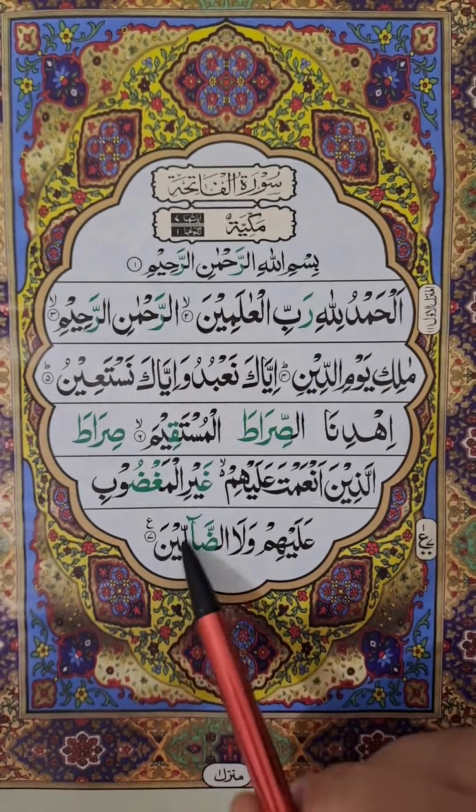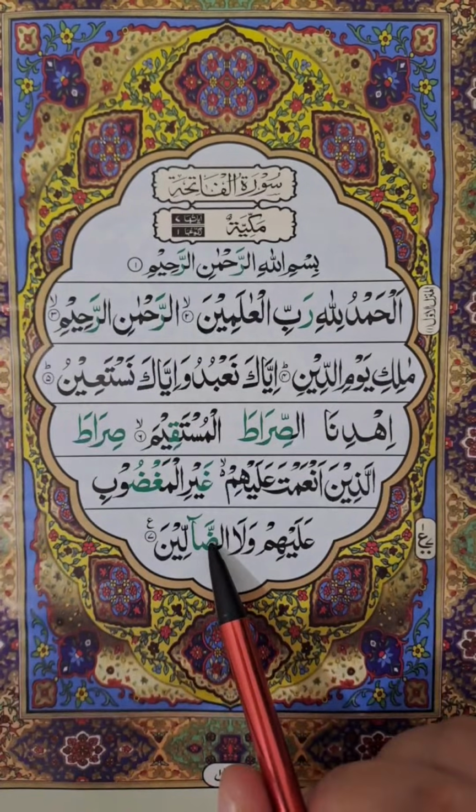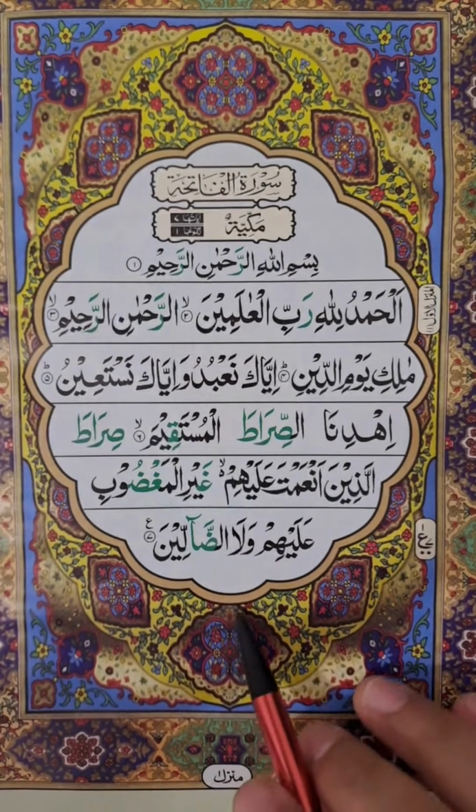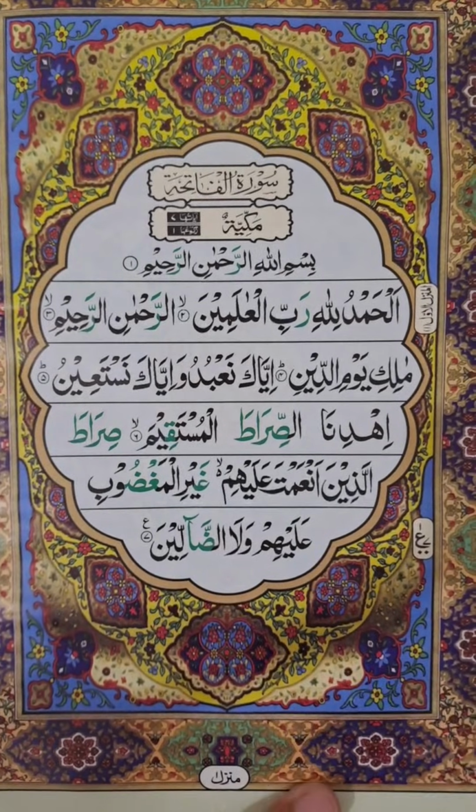Can you see now? Is it enough zooming in, or shall I zoom it more? Please comment so I can see, because I can't see how it looks on your end. So if there is any problem reading, let me know.